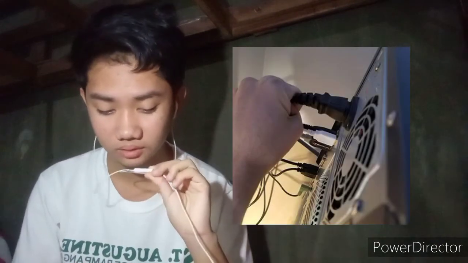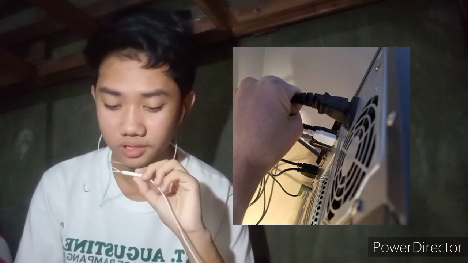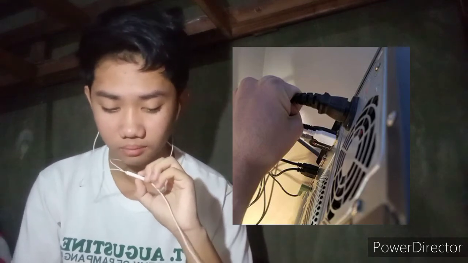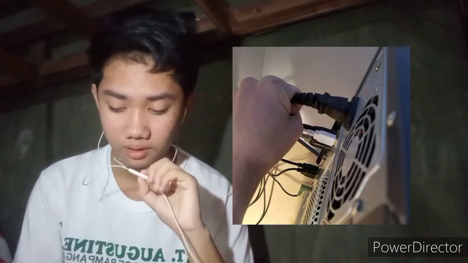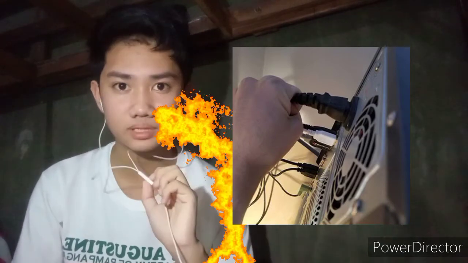Now, let's talk about how to disassemble your computer. Step 1. Unplug. The first thing you do is to unplug every cable that is plugged into your computer. That includes cables such as power, USB, mouse, keyboard, internet, Ethernet, modem, AM or FM antenna, cable TV, etc. Just unplug all the cables for safety purposes.